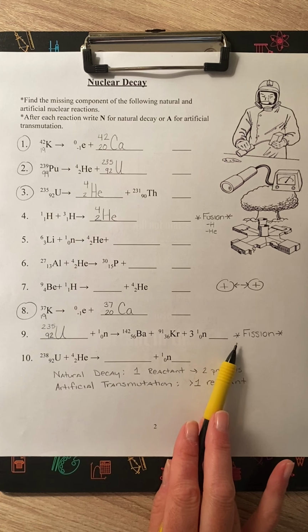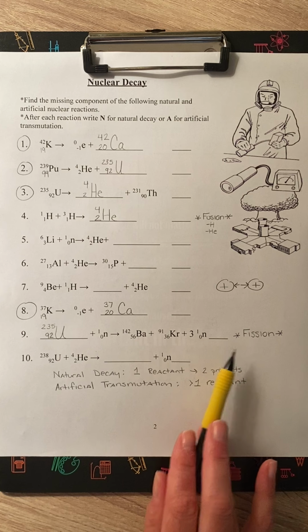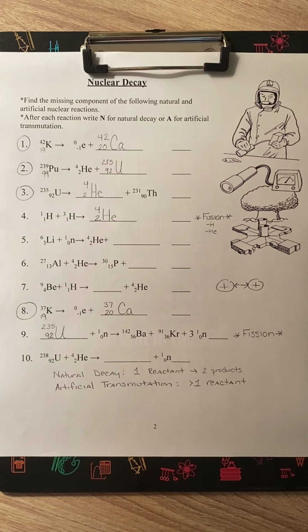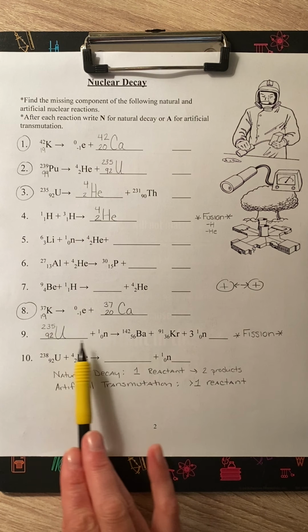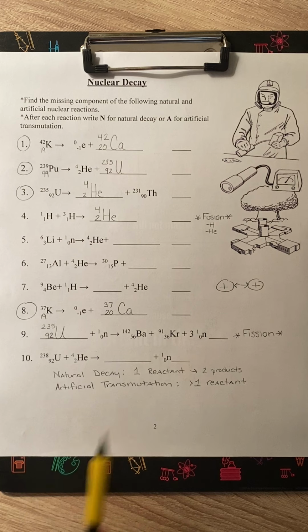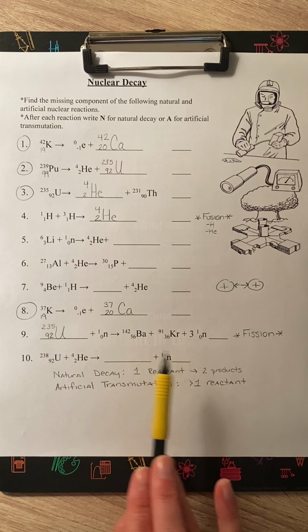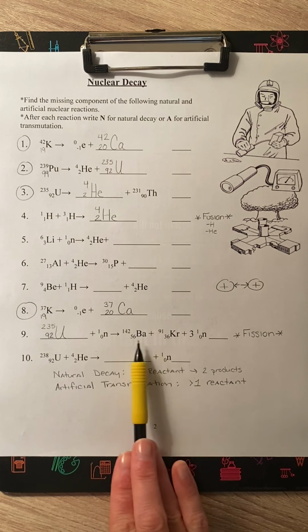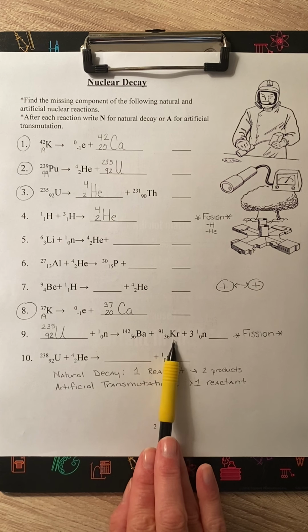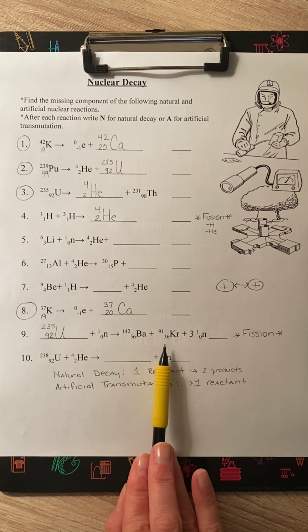This particular reaction is also used in power plants right now because it's what they're able to do. People talk about the danger of power plants. The reason why the power plants are dangerous, you do get tons of energy, and we'll talk about that in a second. You get tons of energy, but these products are extremely dangerous. They are still very radioactive.